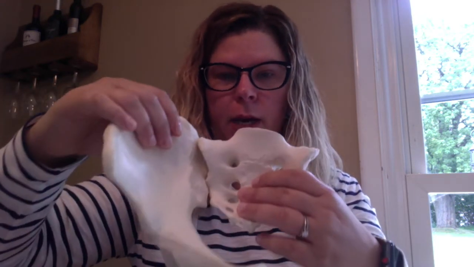And then your sacroiliac joint. So this area here, okay, so on either side, you're going to see this roughened area. That's the joint, your hip joint here, where it attaches to the pelvis. So that's your sacroiliac joint. All right, so that's everything for the sacrum.